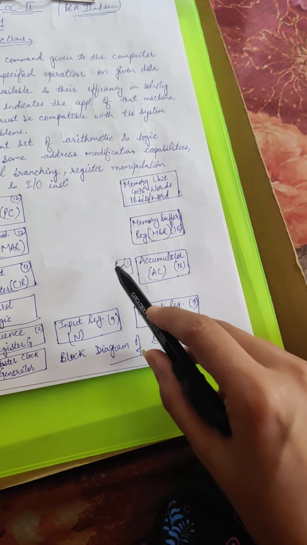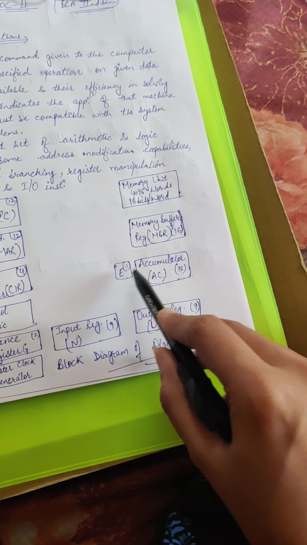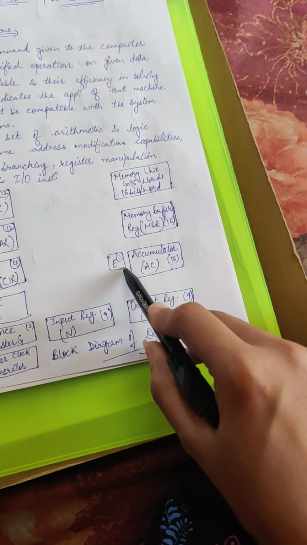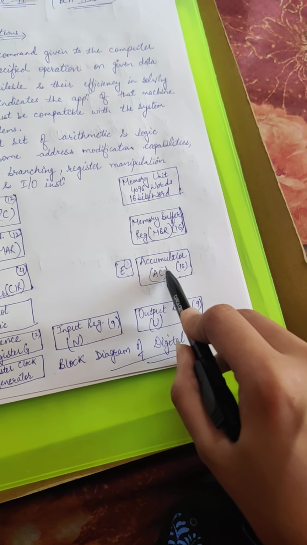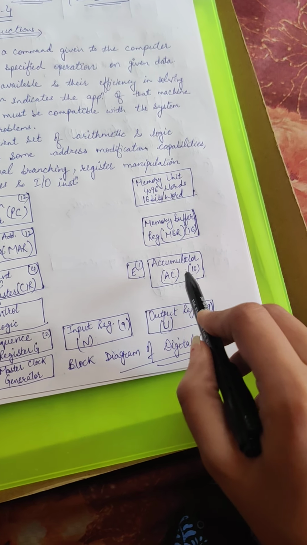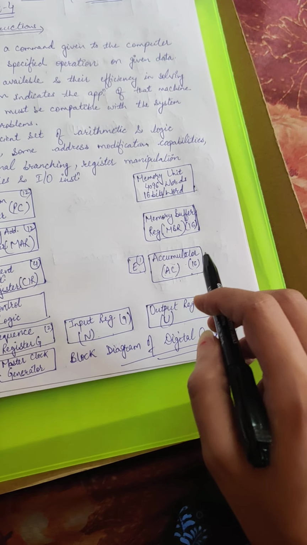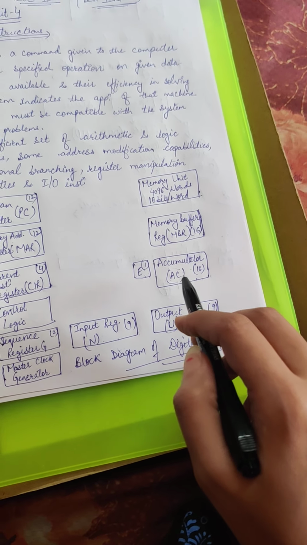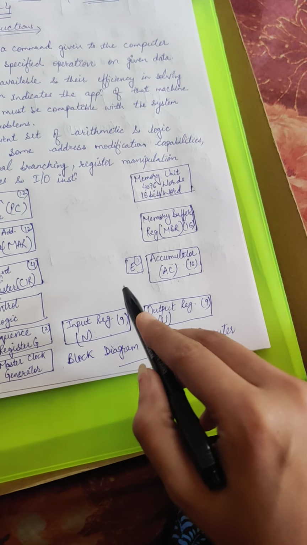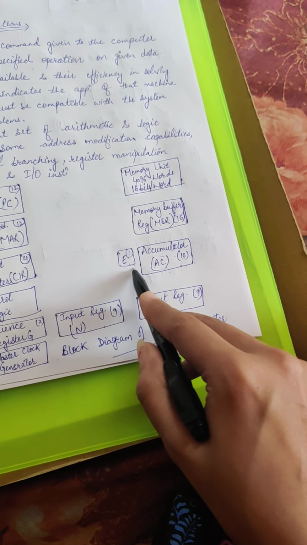E is the extension flip-flop, meaning accumulator extension. It is used for extension of the accumulator. Suppose we are adding two values and there is a carry output from the result of those values, so we have to store that carry also. So this E is used for extension of the accumulator.